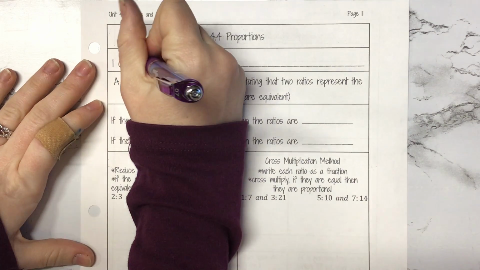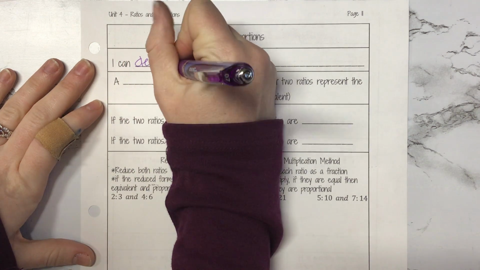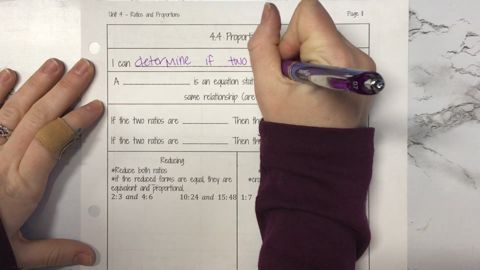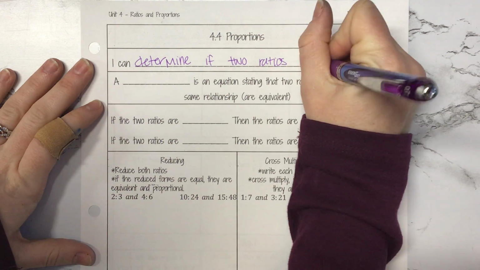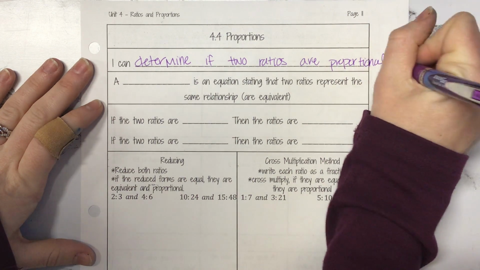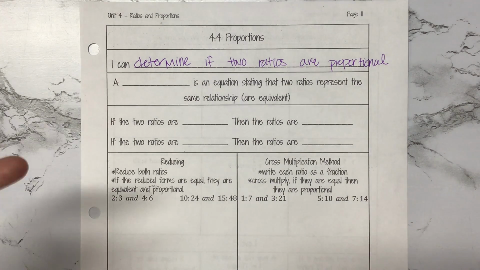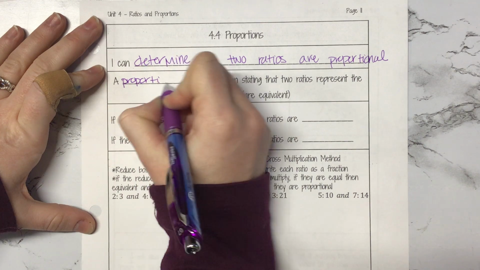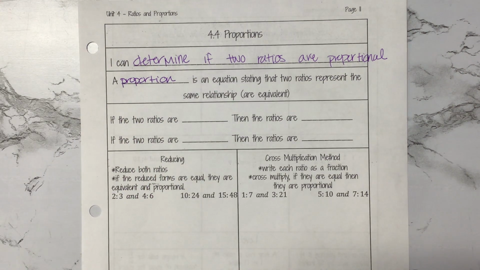So we're going to say that I can determine if 2 ratios are proportional. Okay, like I said, a proportion is just an equation stating that 2 ratios represent the same relationship. All right.